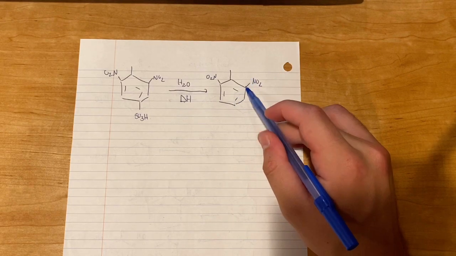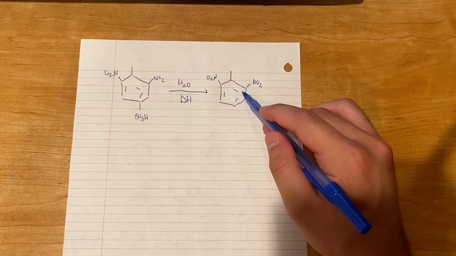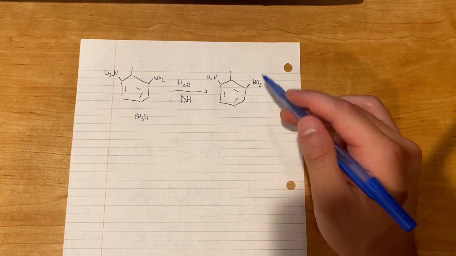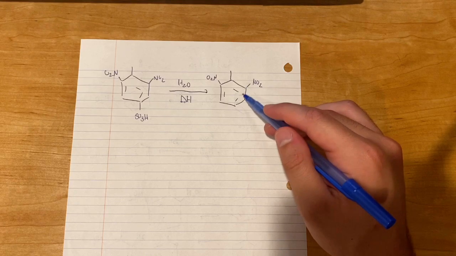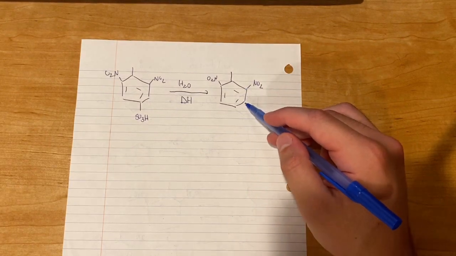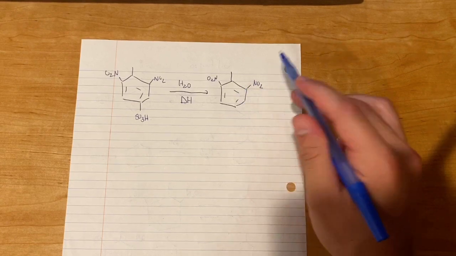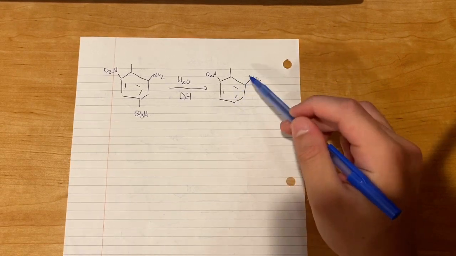I'm sure the derivatives of DNT all have different polarities and stuff, and there's probably some way to separate all these mishmash of different nitrated toluenes, but this is easier, and I'm sure you get a higher yield like this. Even though I've never done it, I can probably guarantee you would get a higher yield like this.